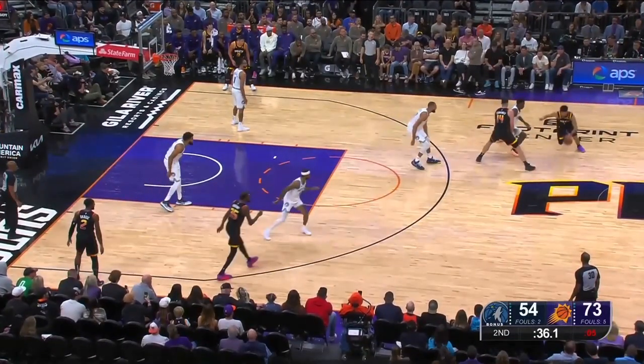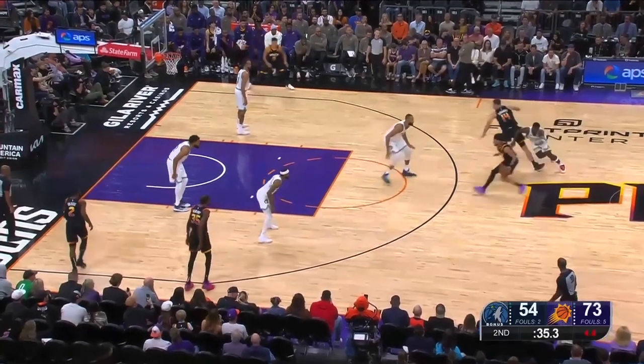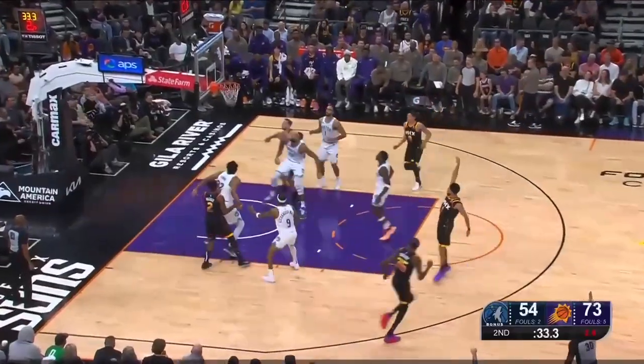Rudy Gobert needs to be up and switch. Anthony Edwards is underneath. Rudy Gobert, I can force Devin Booker into help. Nickeil Alexander-Walker can get over and help too. But I'm not letting Devin Booker come off ball screens and just have shoot-around time.